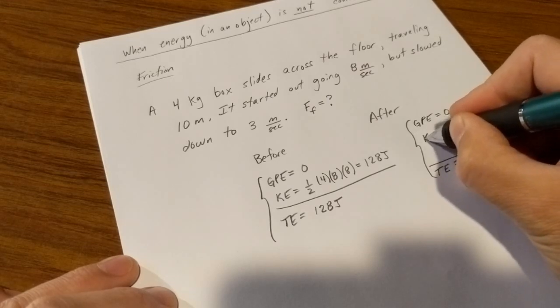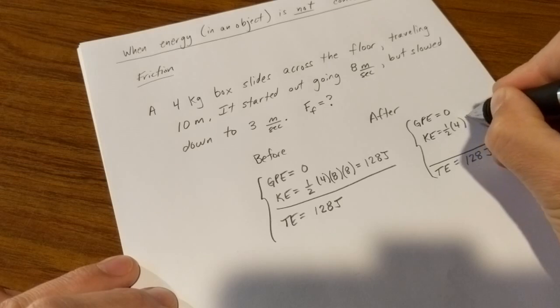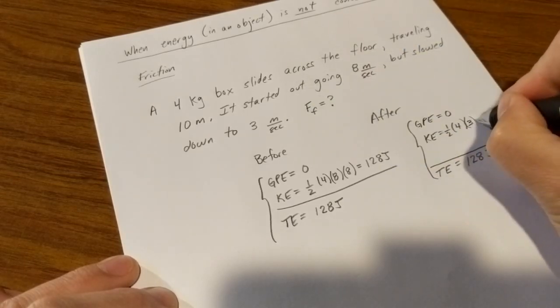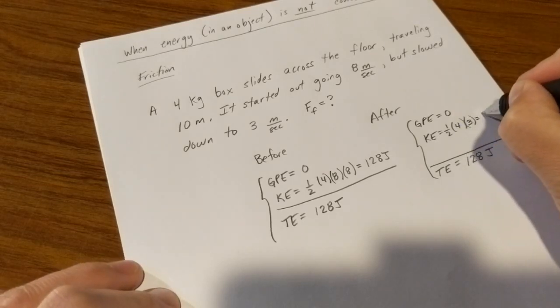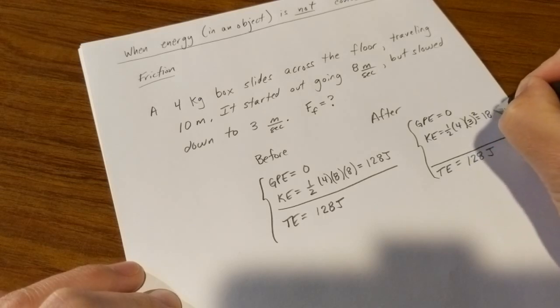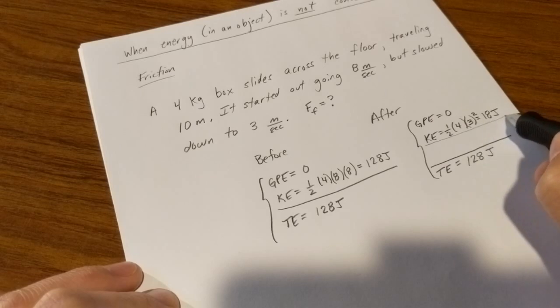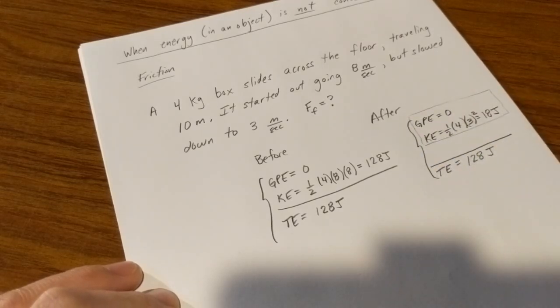And the kinetic energy is half its mass times its new speed squared, and its new speed is 3. So we have 18 joules of kinetic energy. The object only has, in the after case, 18 joules of total energy.